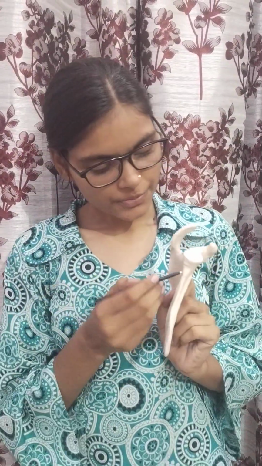Then we discuss the triceps and the biceps muscles. The long head of the biceps brachii originates from the supraglenoid tubercle, and the long head of the triceps brachii originates from the infraglenoid tubercle. Clear? Okay. Then we talk about the ligaments.